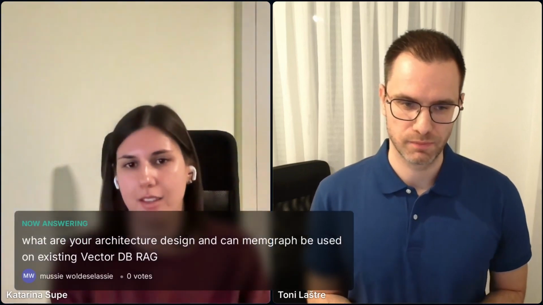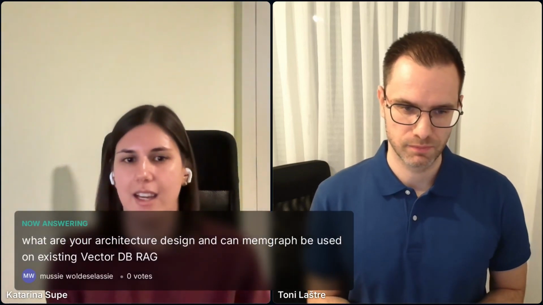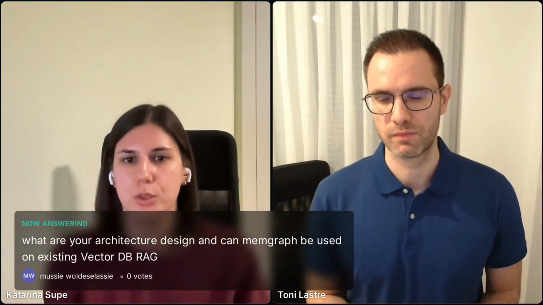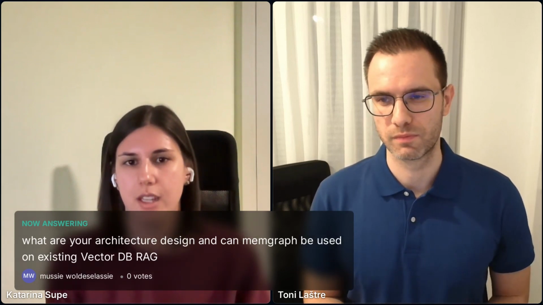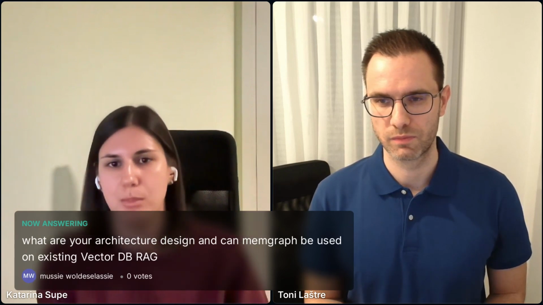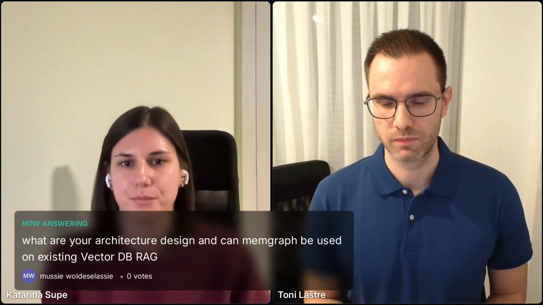One really interesting question, and I think it's a really good one because it's related to having a RAG, like a vector DB RAG. Now Masi is asking, what if I want to use Memgraph on top of this? How is that possible? How can they combine vector DB RAG with Memgraph?